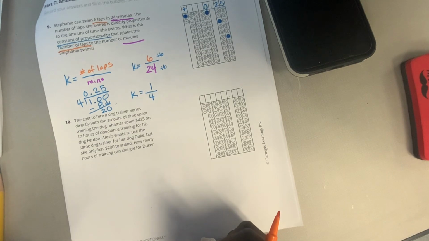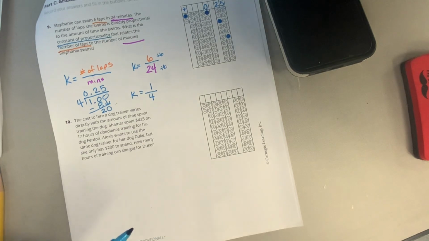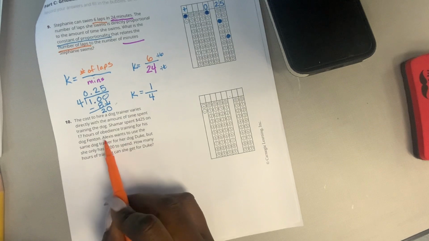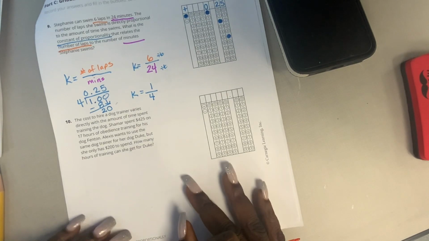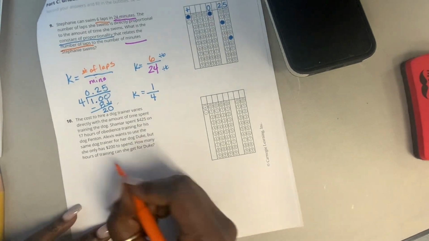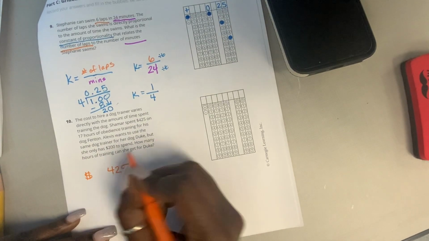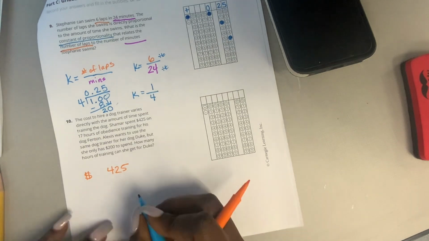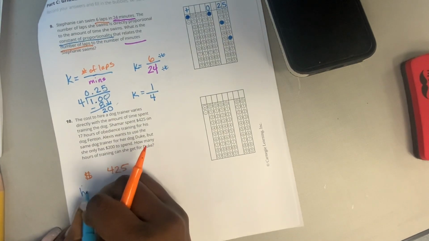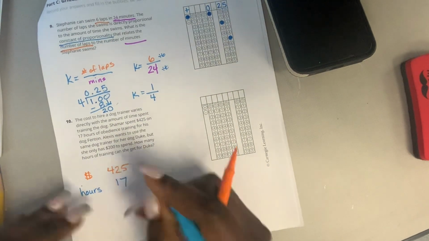The cost to hire a dog trainer varies directly with the amount of time spent training the dog. Shamar spent $425 on 17 hours of obedience training for his dog. Alexis wants to use the same dog trainer for her dog, Duke, but she only has $200 to spend. How many hours of training can she get for Duke? So we're going to set this up as the amount of money spent, which is $425 on Shamar's side, over the amount of hours, which is 17.